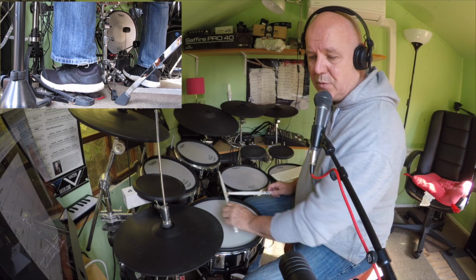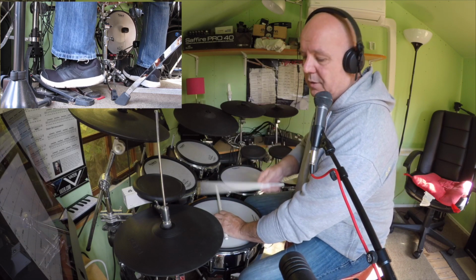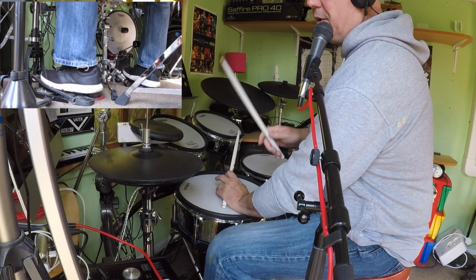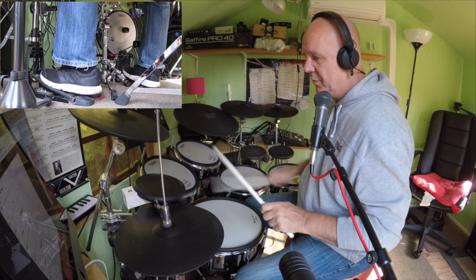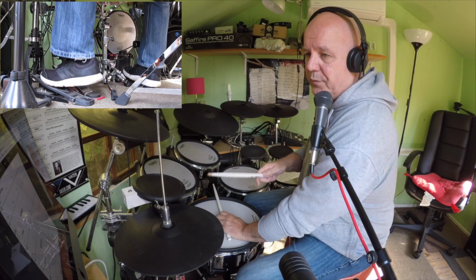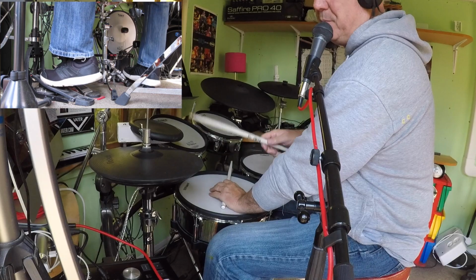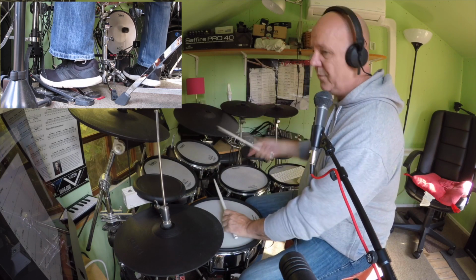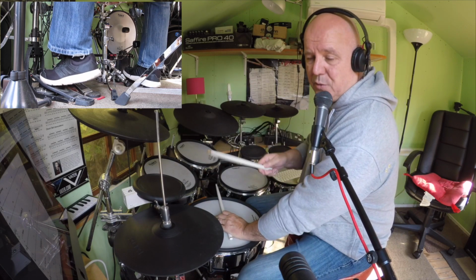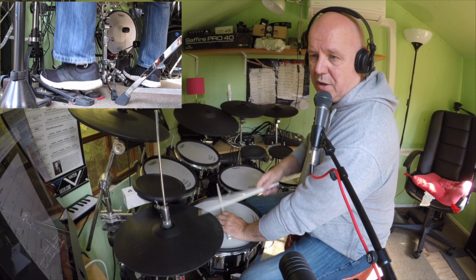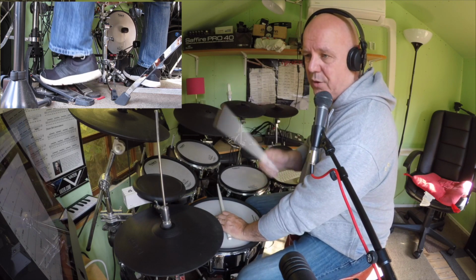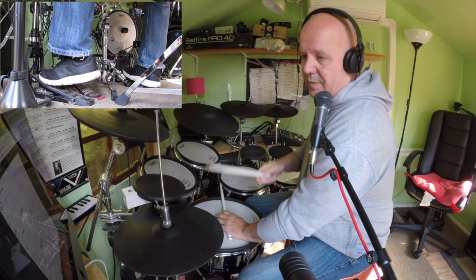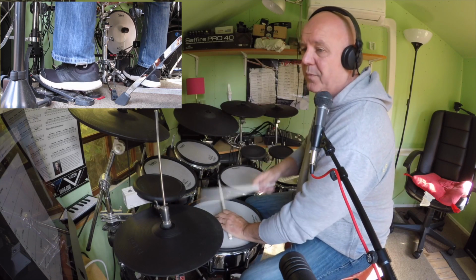So 1 and 2 and 3 and, just doing a cross stick for the first time maybe. Bar 4, bar 5, 6, 7, and 8. Bar 2, 3, 2, 3, 4. Bar 5, 6, bar 7, bar 8.